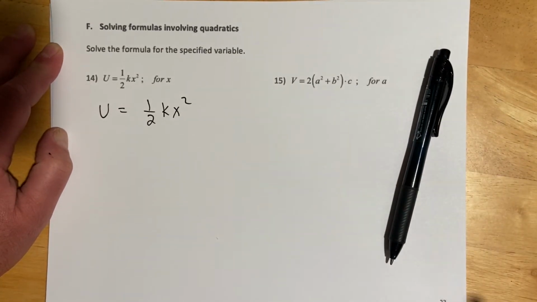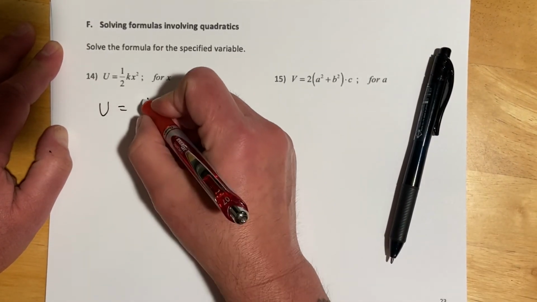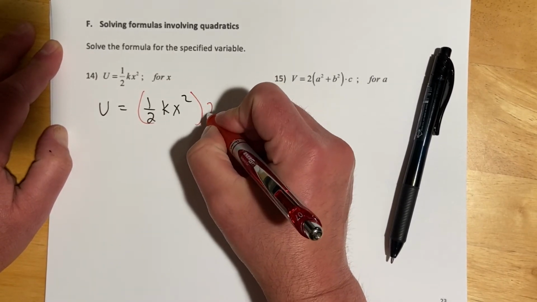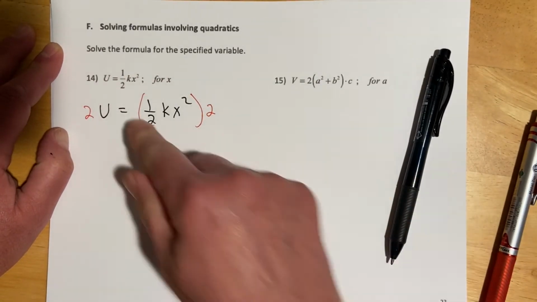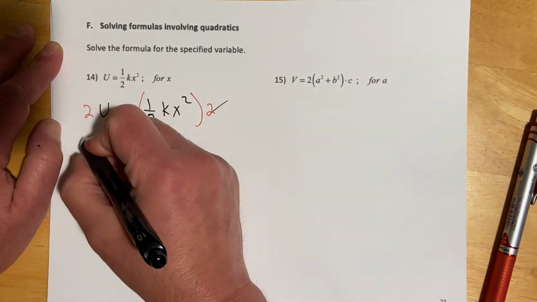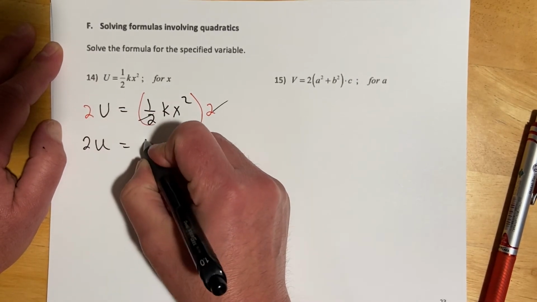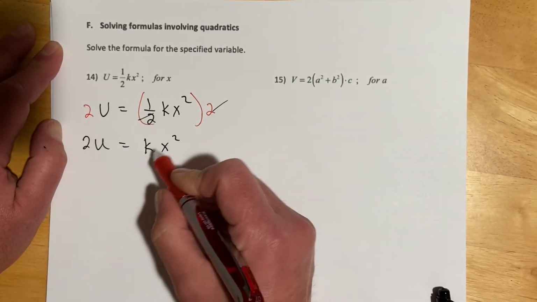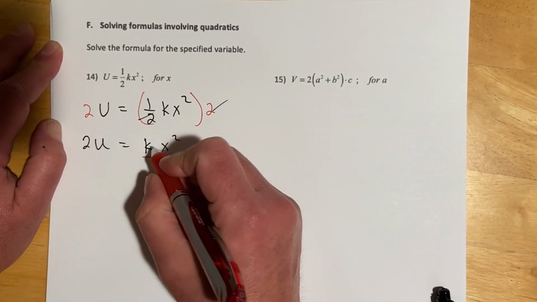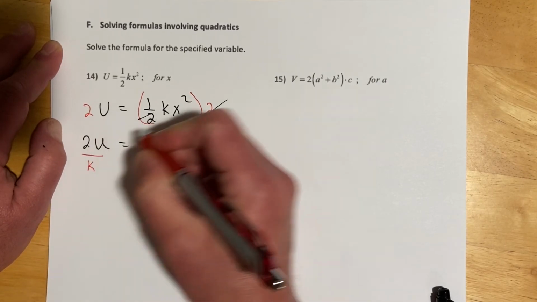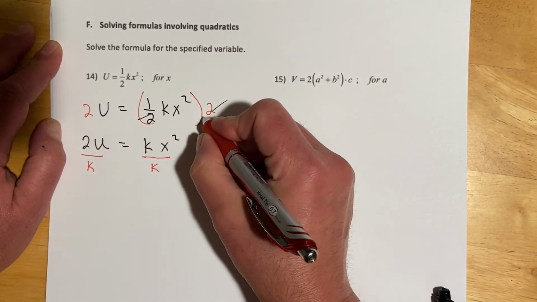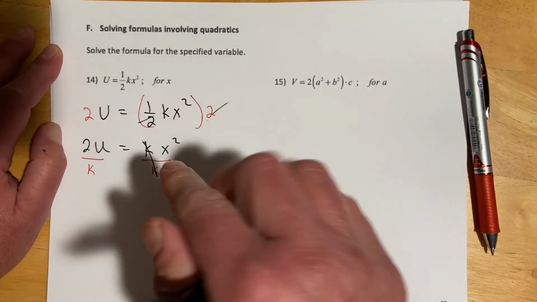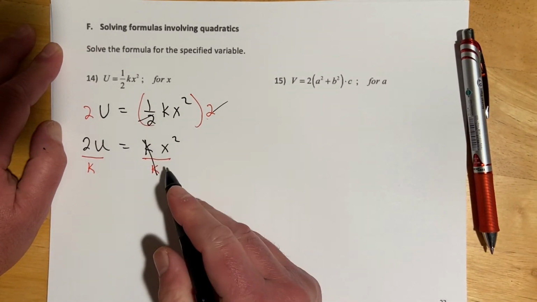And I'm gonna use a few steps just to show a couple of steps. I'm gonna get rid of this fraction first because fractions often disturb people. So I am just gonna multiply both sides by 2, because then half of 2, those would just cancel each other. So now I have 2u equals kx squared. Now I'm trying to get x by itself, so I'm gonna divide by k since it's multiplying. I could have multiplied by 2k on both sides and done that in one step. Please feel free to do so, but it sometimes gets clearer if I use a couple of steps.